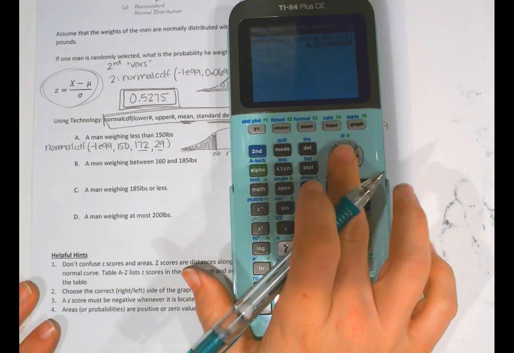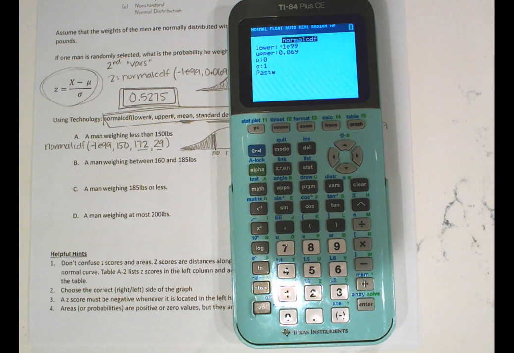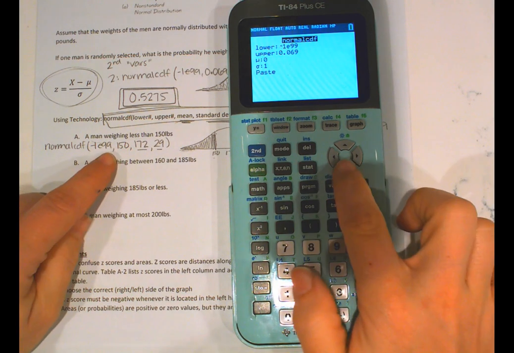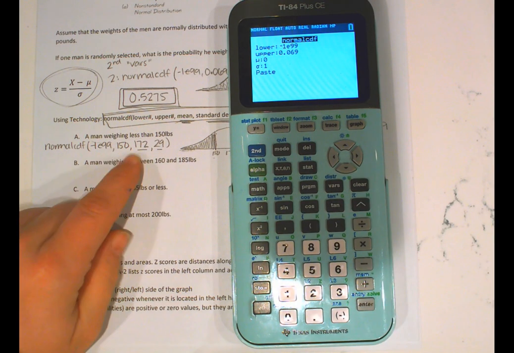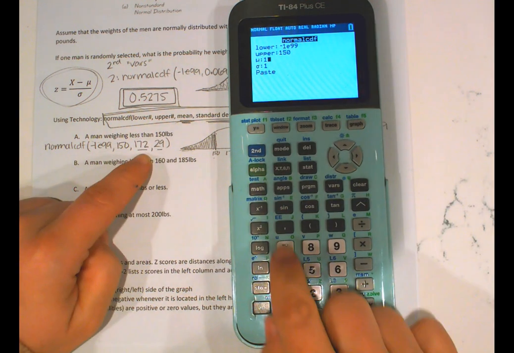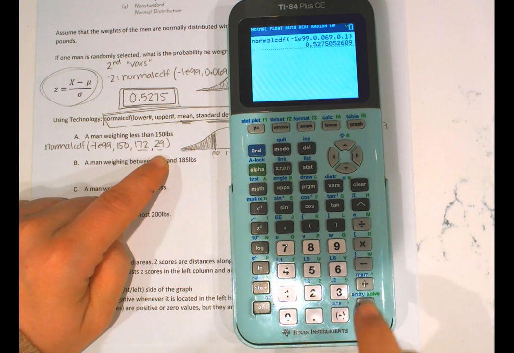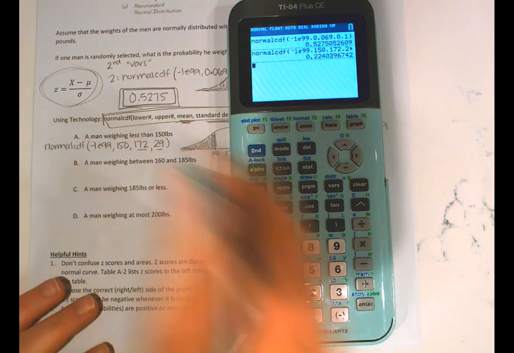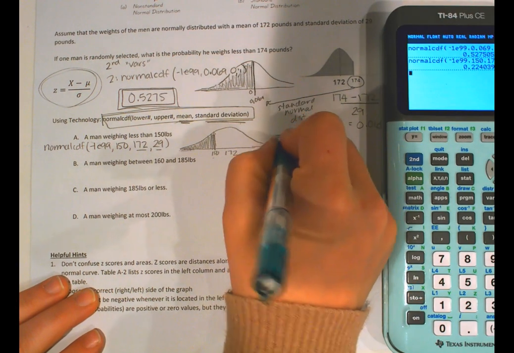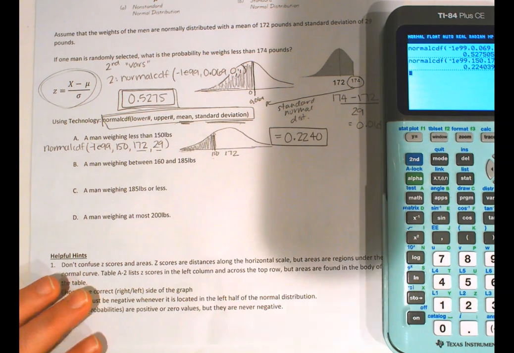So we'll go back to our calculator, hit second vars, normal CDF. Our lower bound is still that negative 1e to the 99. I'm going to 150. Now this is what I change. My mean is 172. My standard deviation is 29. So now when I hit enter, I can still find that same area that I was looking for. So I get 0.2240 as my probability.